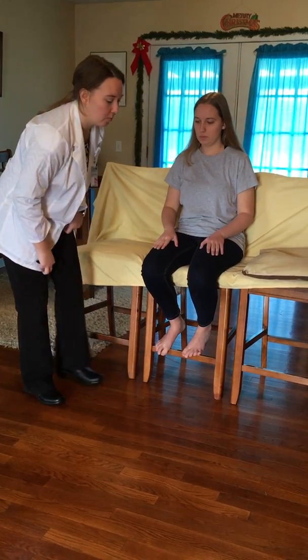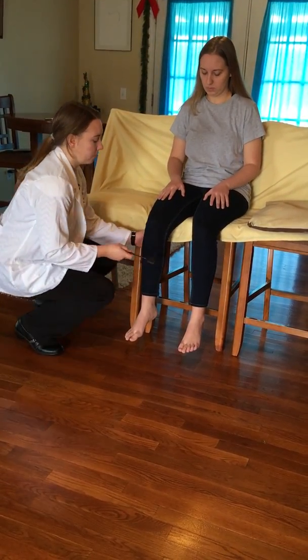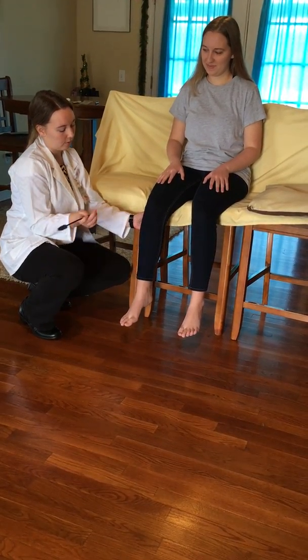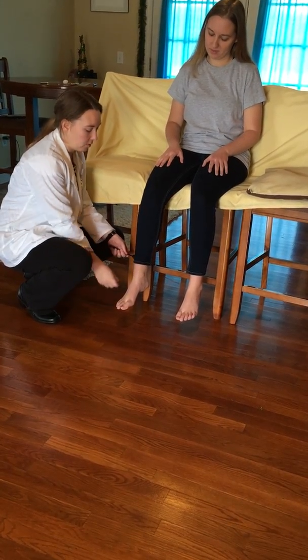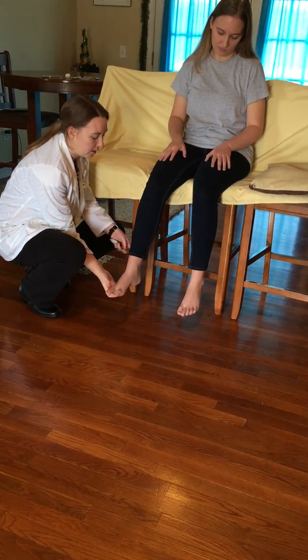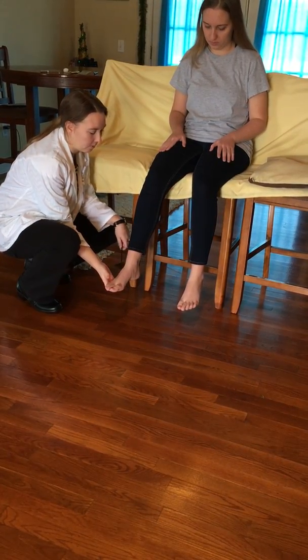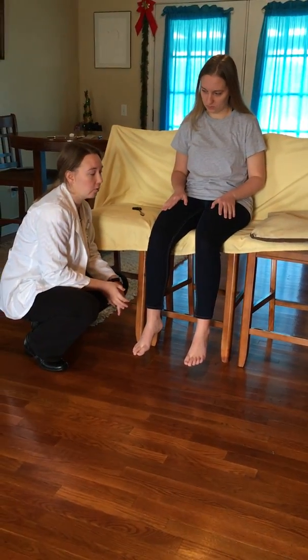So now we're going to assess for the patellar tendon reflex. So once you hang your leg down for me, strike at the patellar side. Very good. Positive reflex there. And now I'm going to assess for the Achilles tendon reflex by holding the patient's foot and striking at the Achilles tendon. Very good.